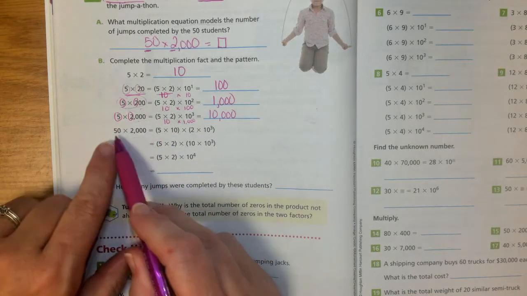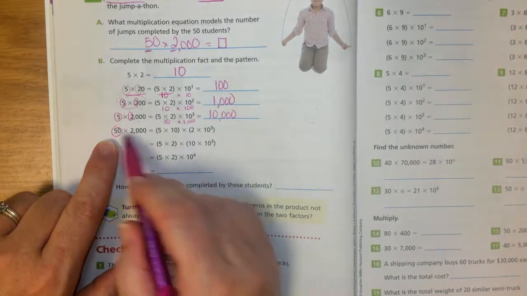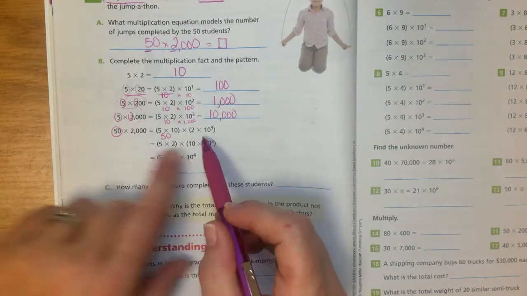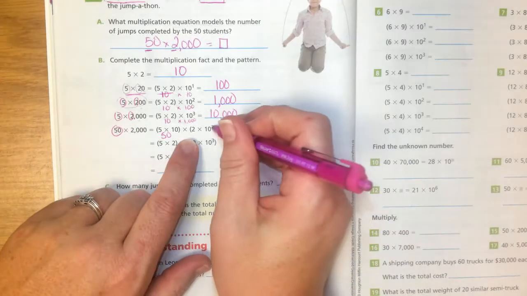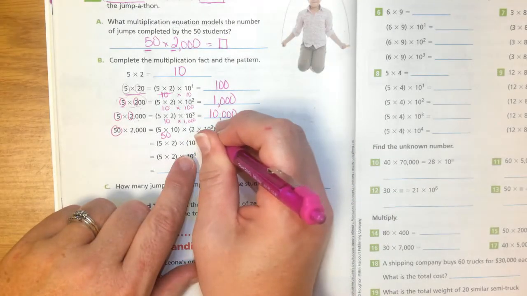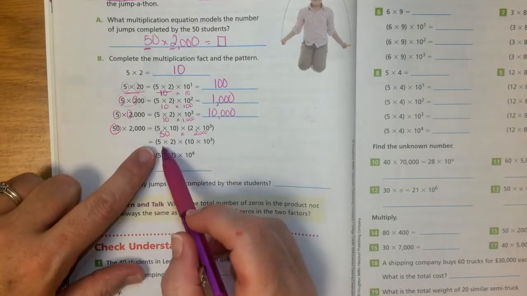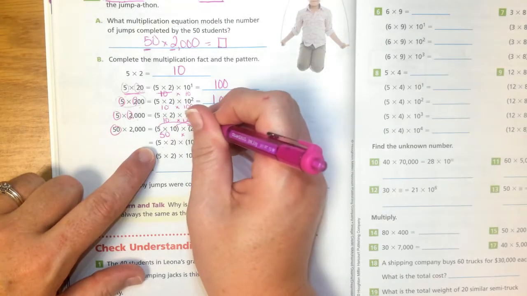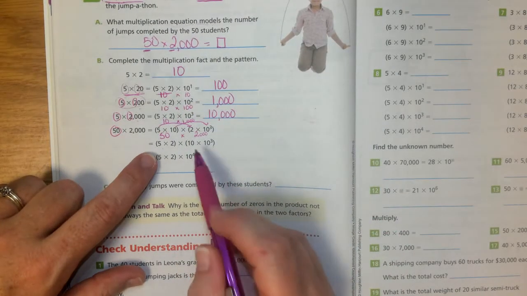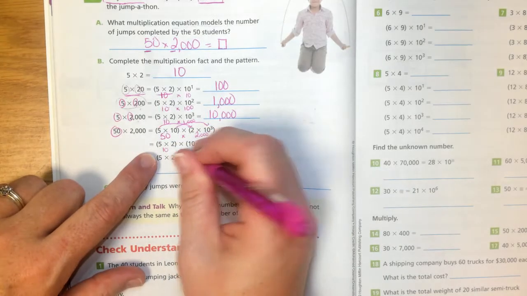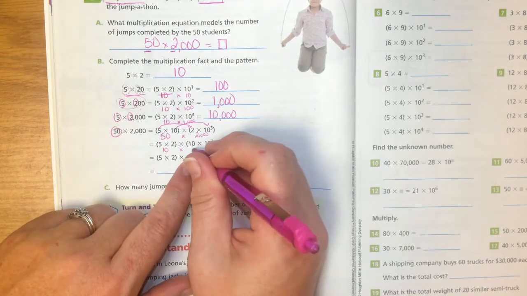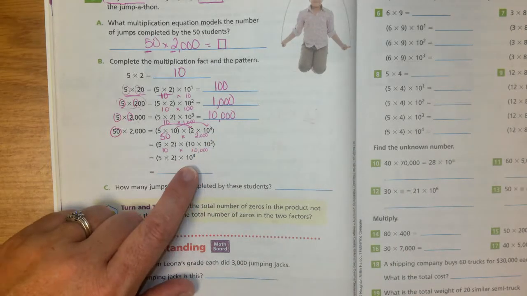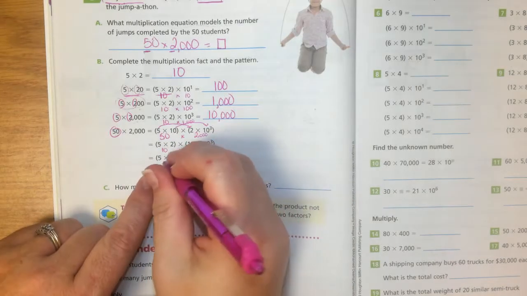So, back to our original problem, 50 times 2,000. If we pull this out, we have 5. We're going to break this up. 50 is the same as 5 times 10. 2,000 is the same as 2 times the third power of 10. Then we're going to take these two, 5 times 2, and we're going to take these two, 10 times the third power of 10. So 5 times 2 is 10.